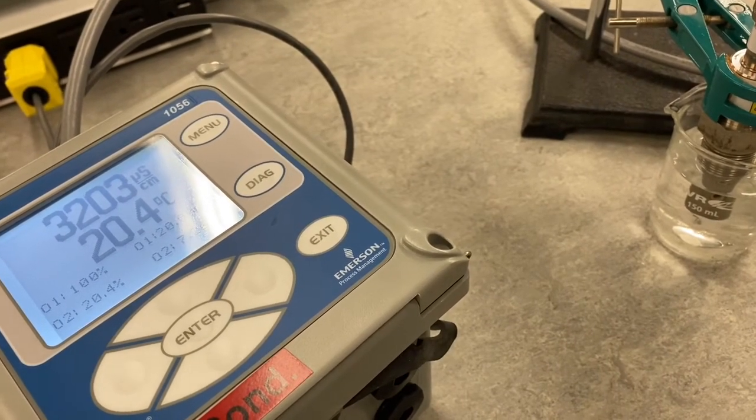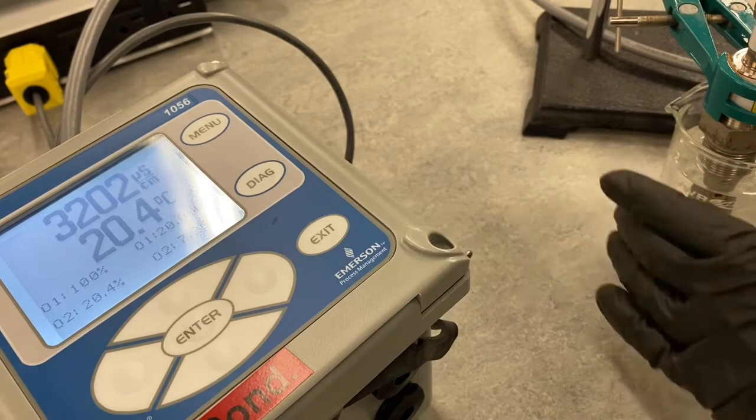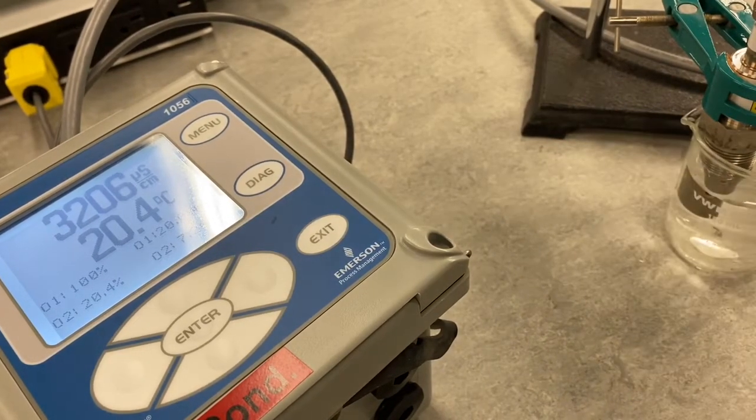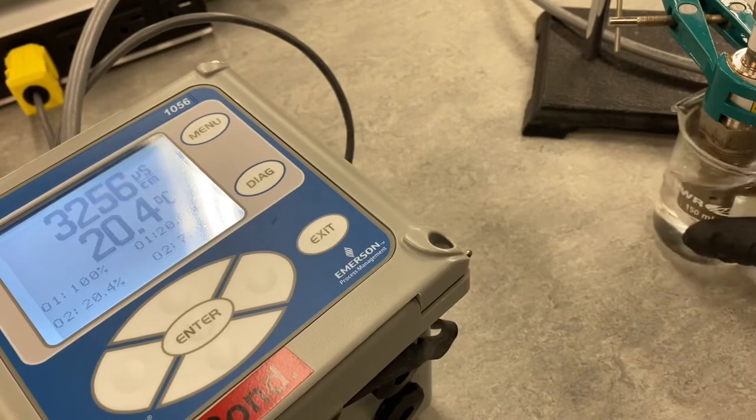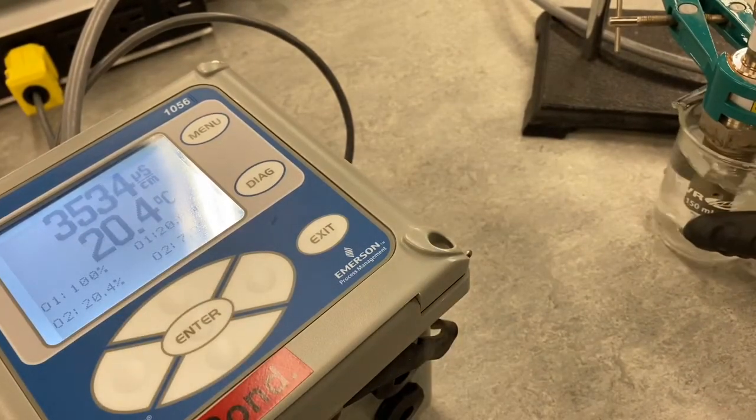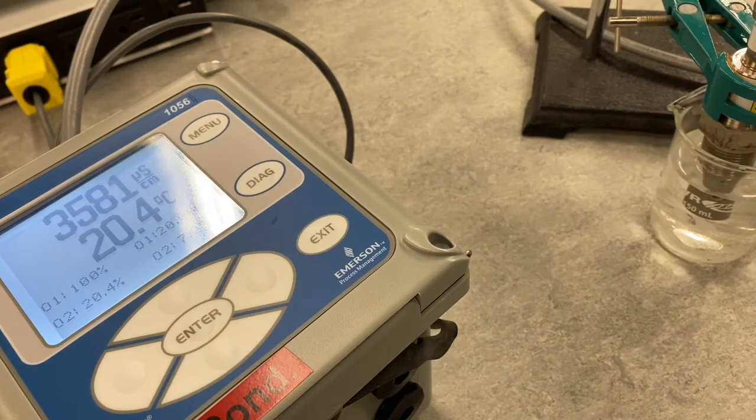And of course, the more salt we add, the more this should go up. We'll add maybe a little more. So I've added some more, and there you can see our reading over here has gone up already. So for our first measurement, we got 3,200 microsiemens per centimeter.